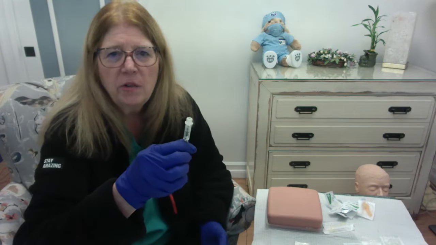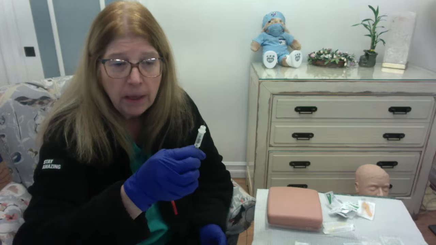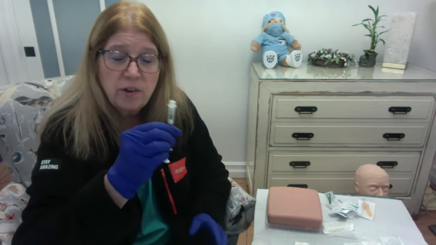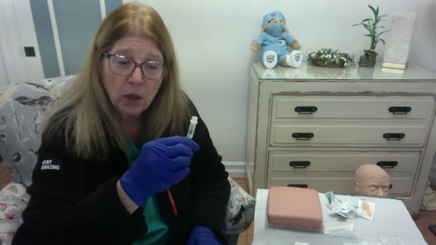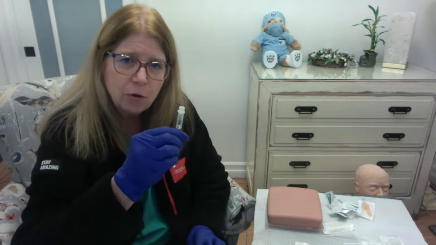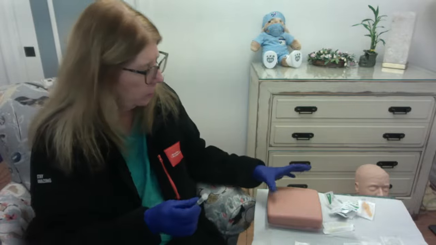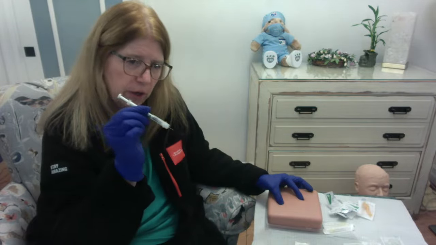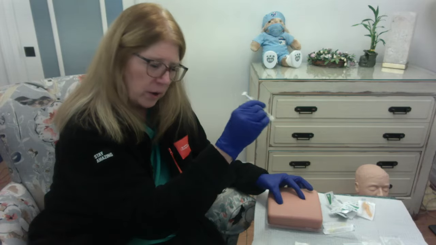Now, subcutaneous injections can be given at a 45 to 90 degree angle, depending upon your patient's body habitus. However, there is an asterisk there, and this is the exception to that rule. Insulin is always given at a 90 degree angle, always given at a 90 degree angle. Okay, so we're going to pinch up this skin. I'm going to take this syringe, and it's all in the wrist, okay? All in the wrist.